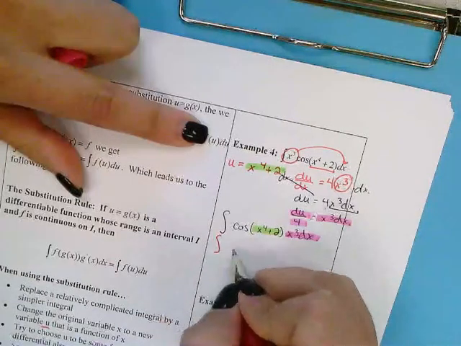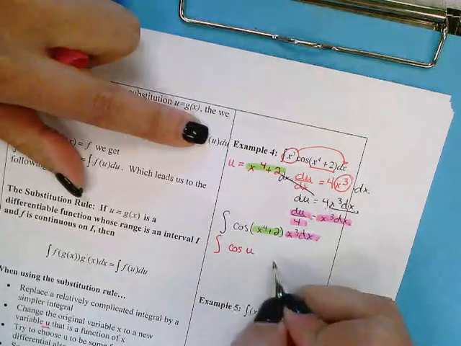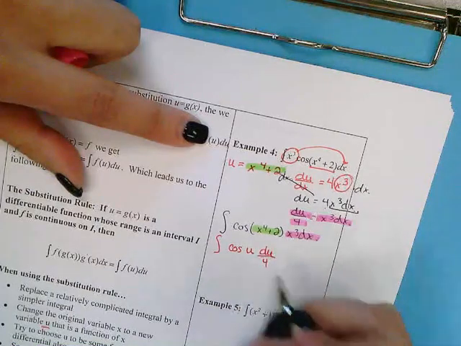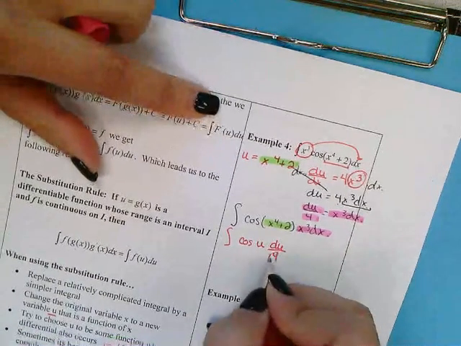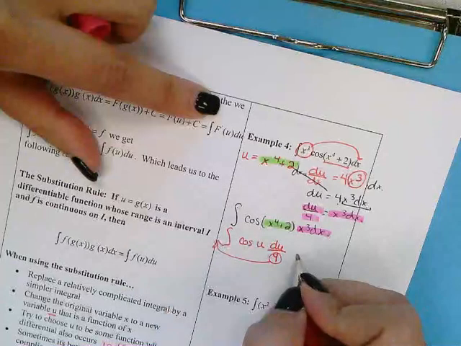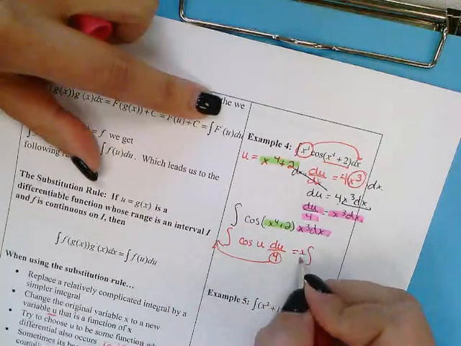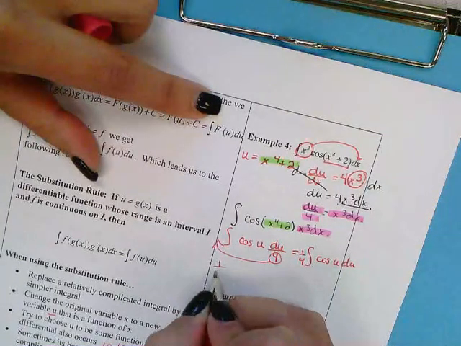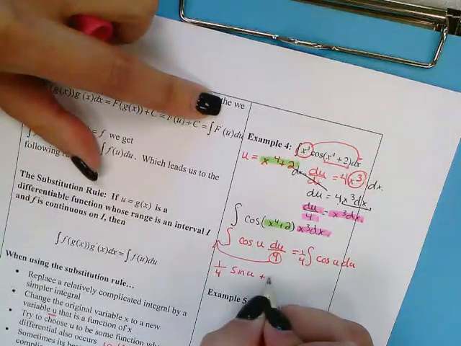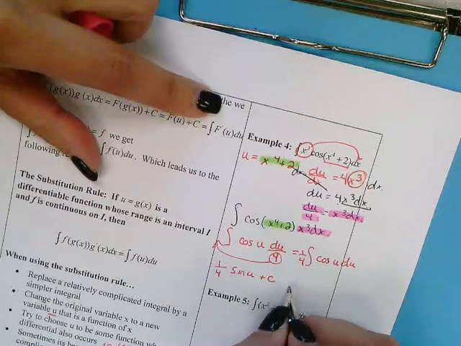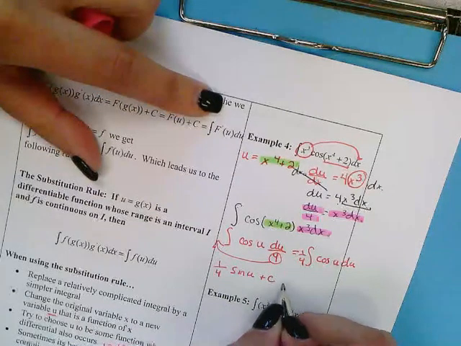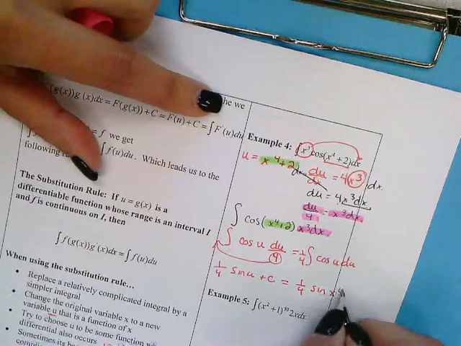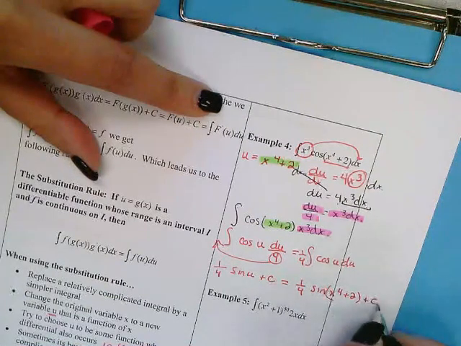So now I can rewrite this as cosine of u, and instead of x cubed dx, I'm going to write du over 4. And just like always, the 1/4 comes out. So we're left with 1/4 cosine of u du. So this is 1/4 of sine of u plus c. And then of course you plug in the u, back substitute. So this is 1/4 of sine of x to the fourth plus 2 plus c.